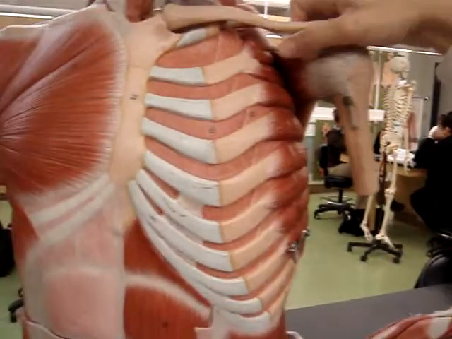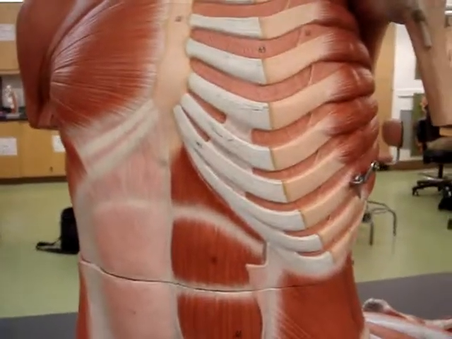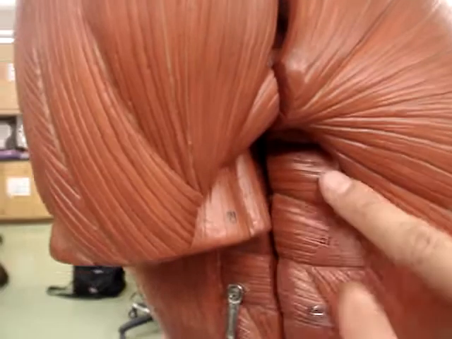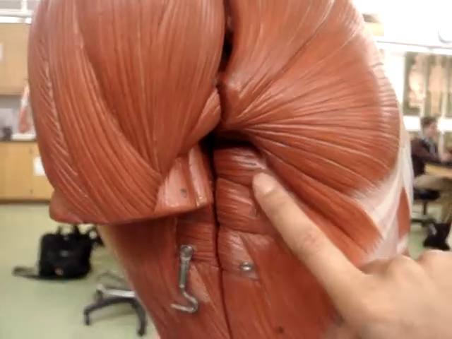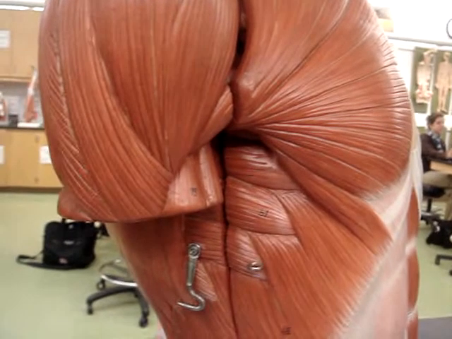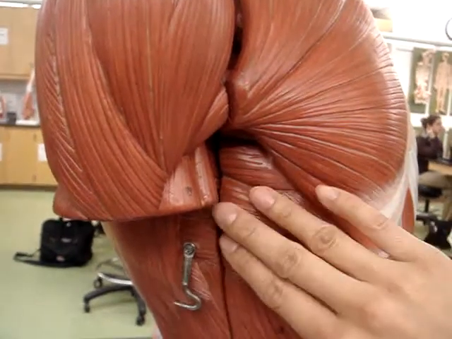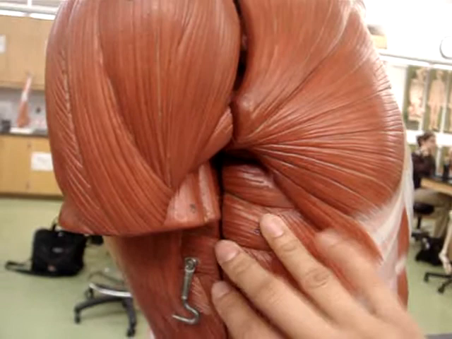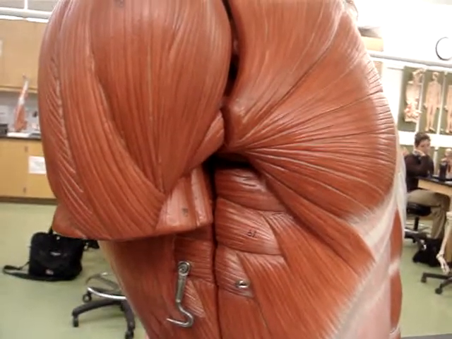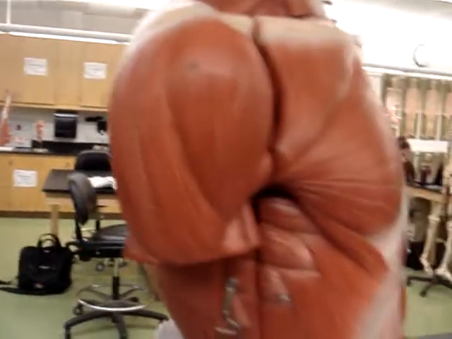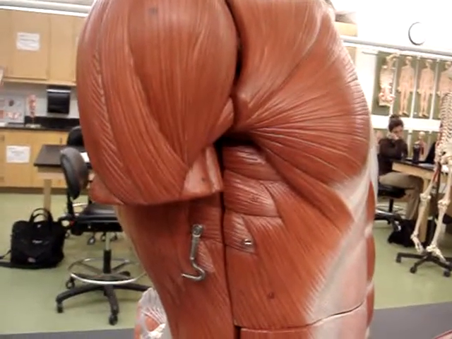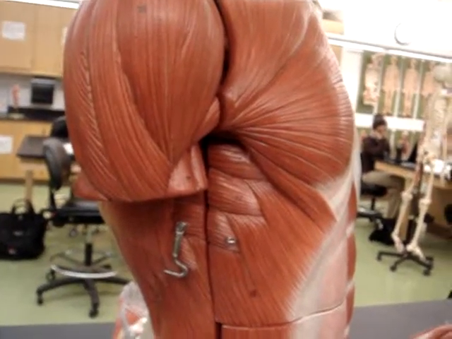Now the serratus anterior is right here. It's from ribs 1 through 9. Remember it that way. And it's the anterior surfaces and superior margins. The insertion is the medial border of the scapula, which you can't really see, anterior surface, and it protracts the shoulder and rotates the scapula upward.